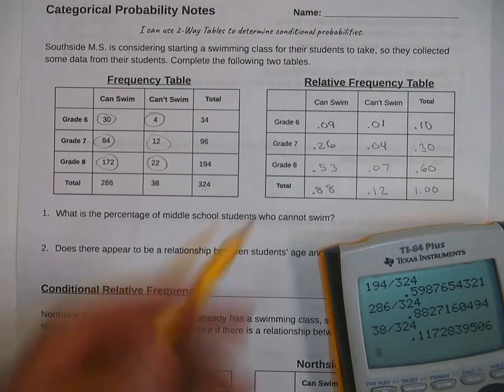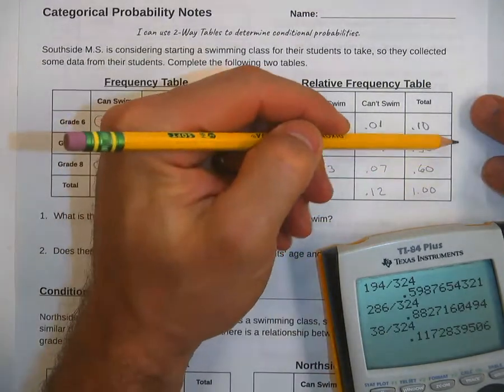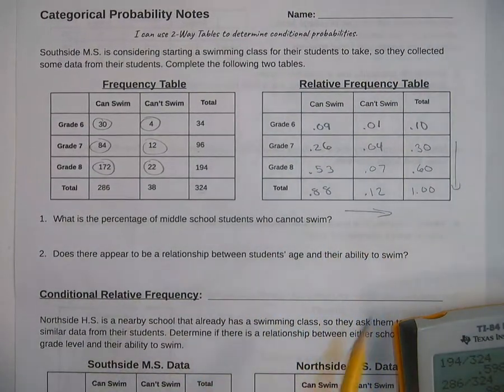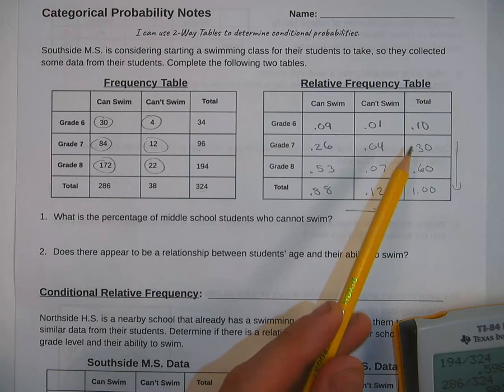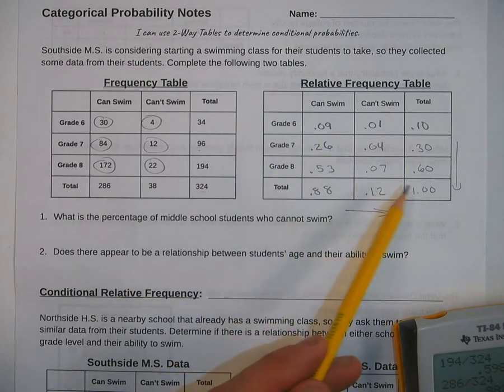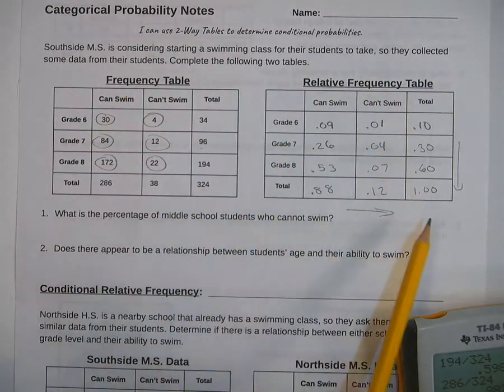All right, so you can see I did all that division there and got all of these decimals. In the bottom right-hand corner, it adds up to 1, because it's 100%. 10% of our survey respondents were in sixth grade, 30% in seventh grade, and 60% were in eighth grade. 88% could swim, 12% cannot swim. No matter which direction I add, that adds up to 100%, or 1 if we're using the decimal points. So again, it allows you to start the most basic version of analyzing your data, breaking it down, and seeing what's going on with this population that we've surveyed.